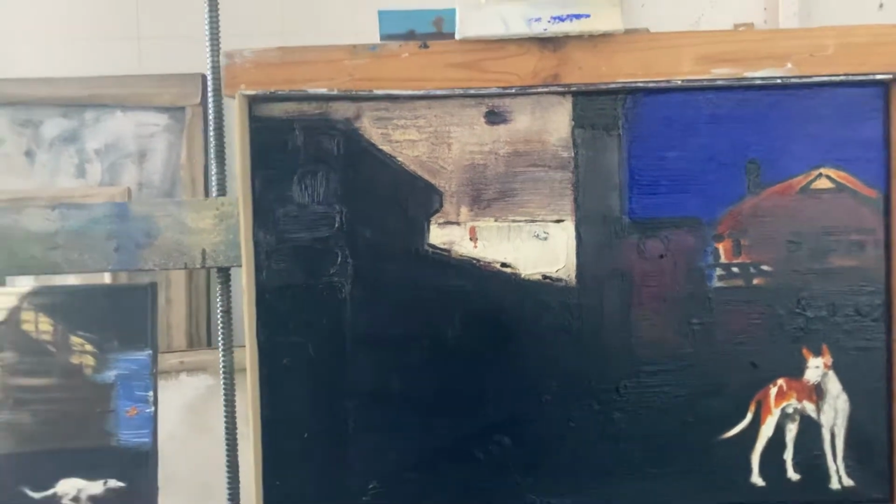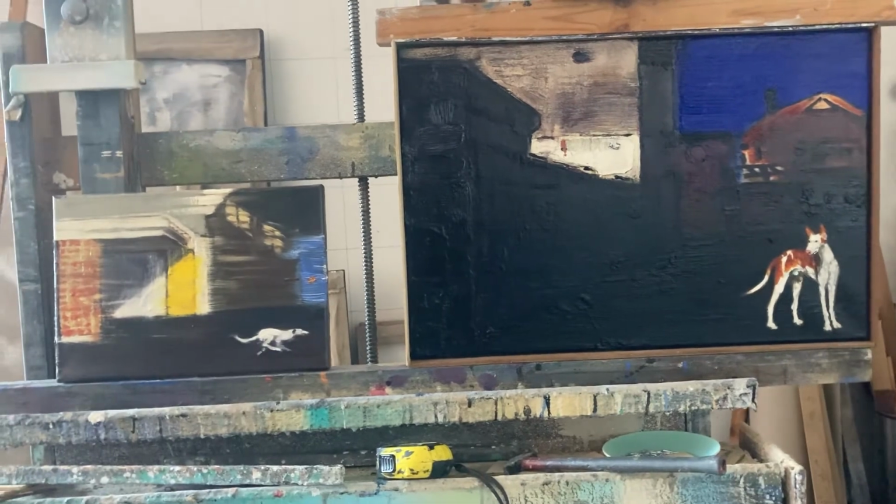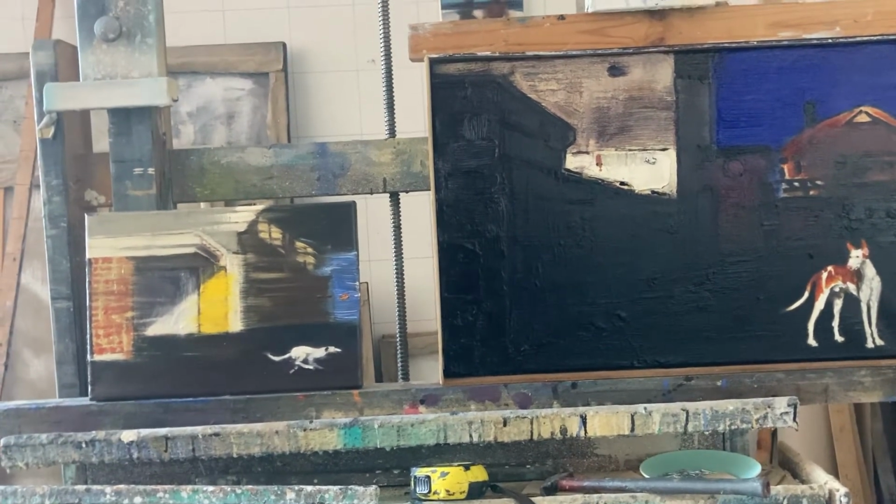So there we go, two rather beautifully coloured paintings using dogs as a motif.